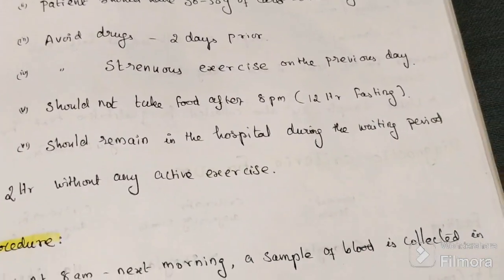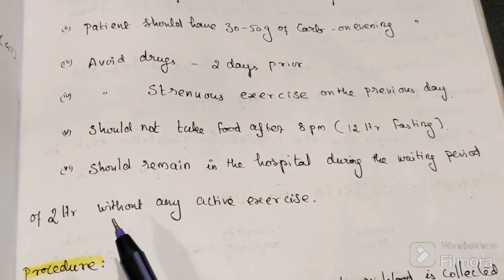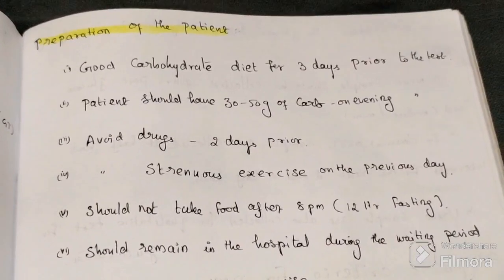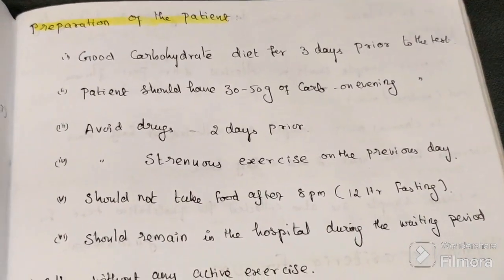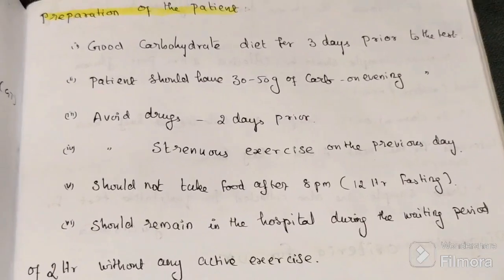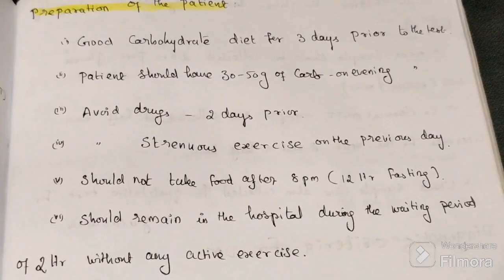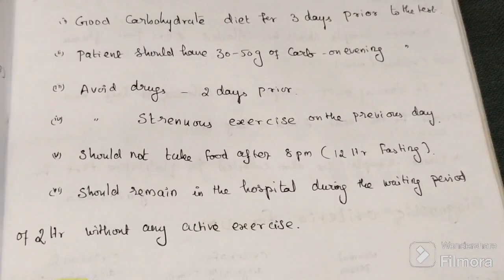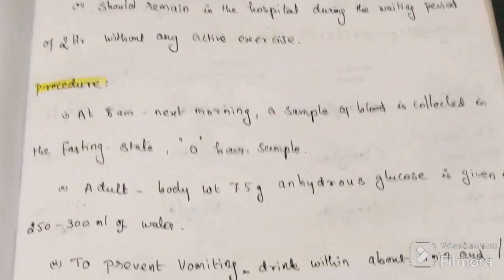Then they should remain in the hospital during the waiting period of 2 hours. After the glucose load we will wait for 2 hours. During that time we never do any exercise. So these are the instructions we want to inform our patient: avoid drugs, avoid exercise, fast for 12 hours. Then for 3 days before, take good carbohydrate food. Then during the waiting hours, never do any exercise.